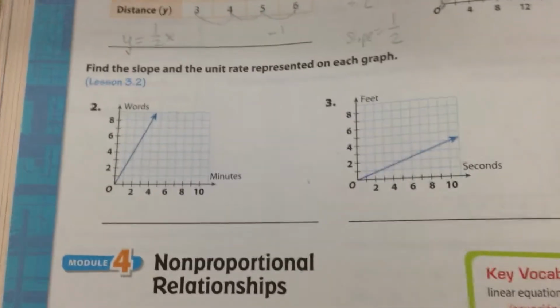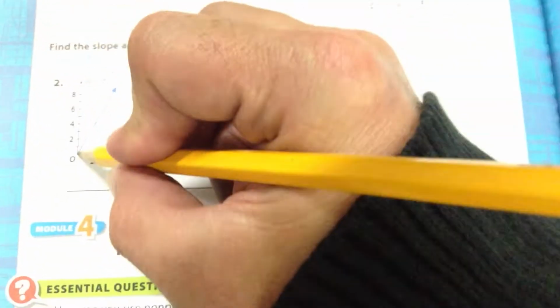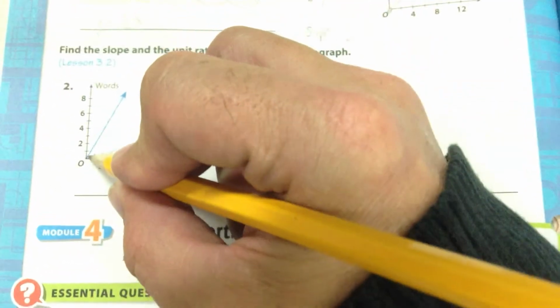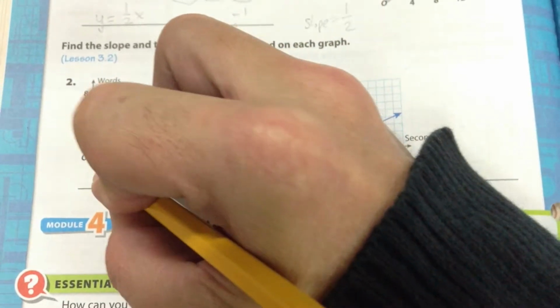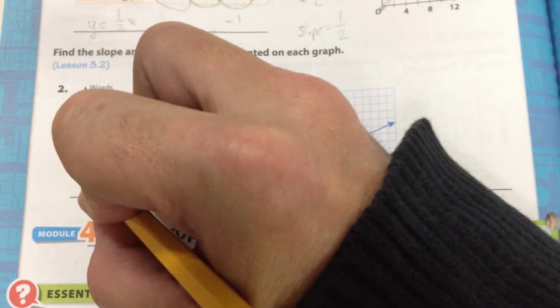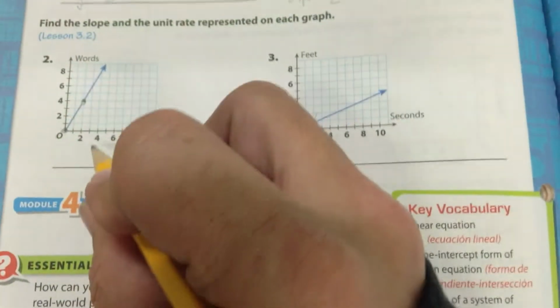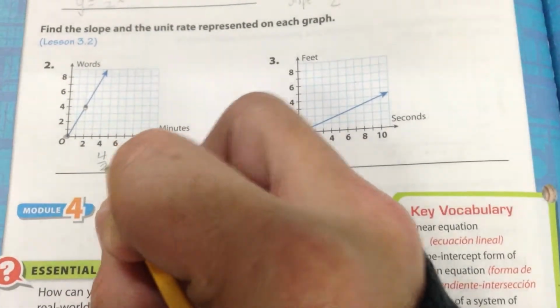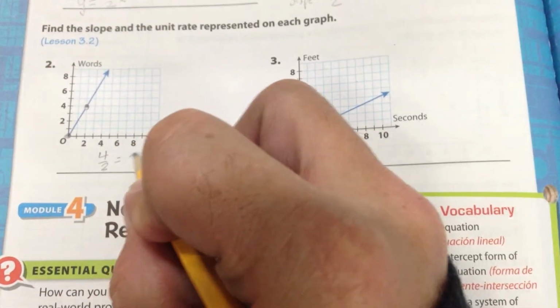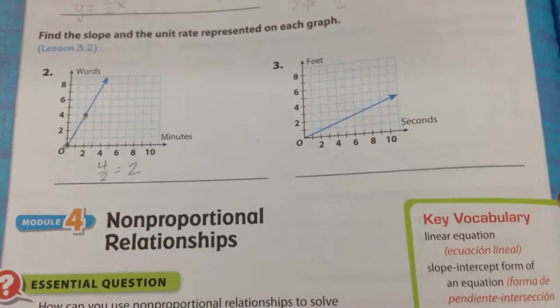Next, this one right here, if I had to find the slope of this, it is proportional because, again, it goes through 0, 0. But in this case, I just would do rise over run. So I'm pretty sure that's a point. So I'm going up 4, right 2. So 4 over 2. Since I went up and right, it's positive, and my slope would be 2.